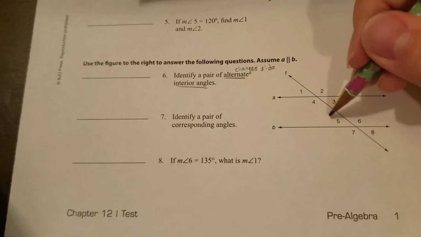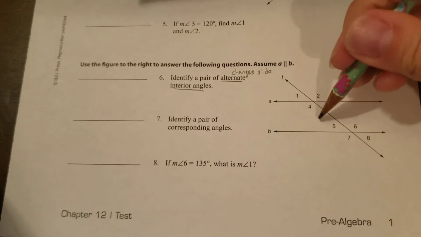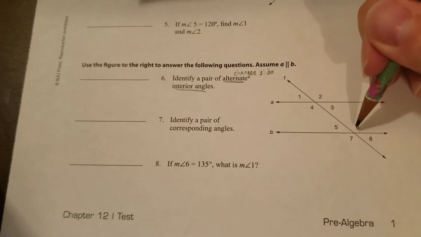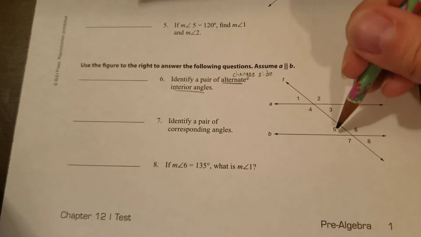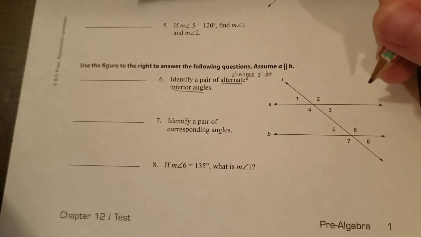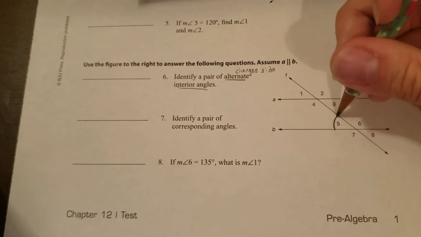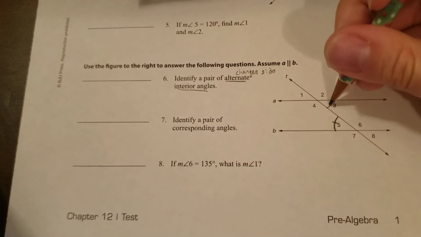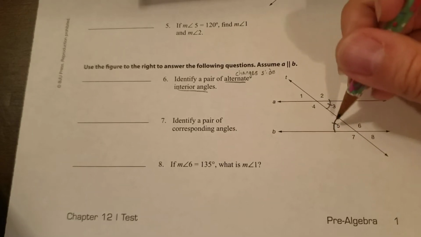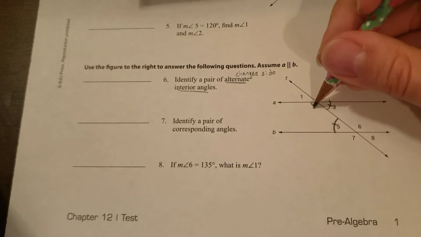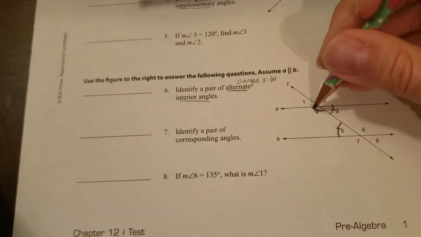So we're talking about interior angles, so these 4, but it changes side. So if this one is the same as this guy, these two are a pair of alternate interior angles. Same with these guys.